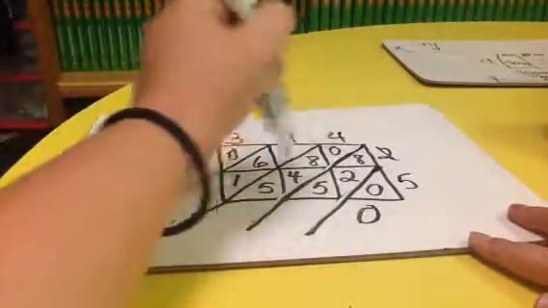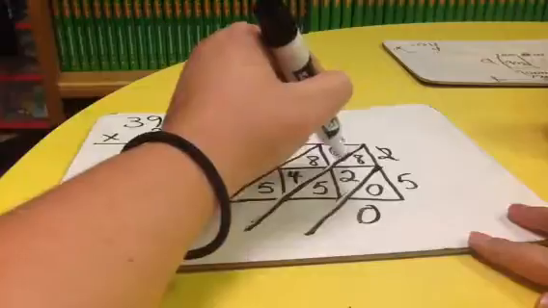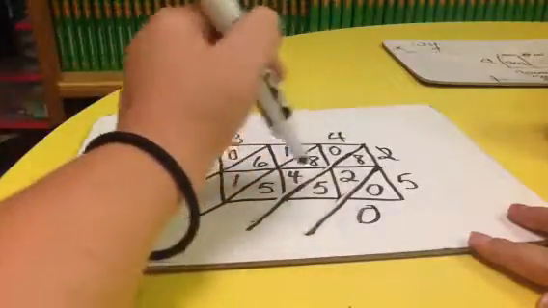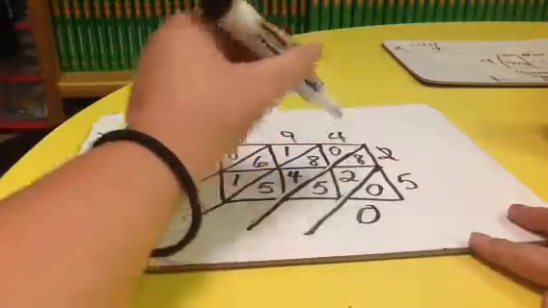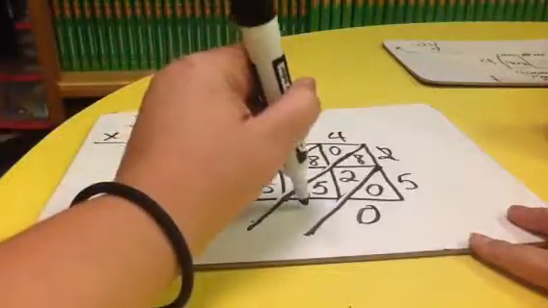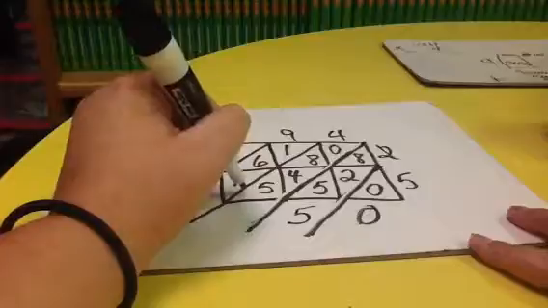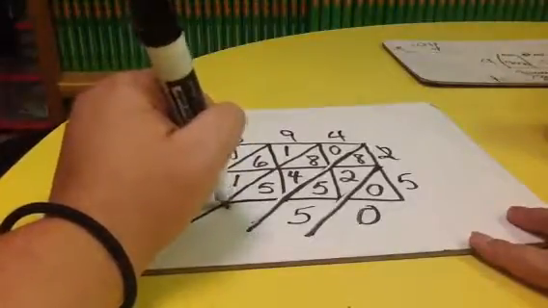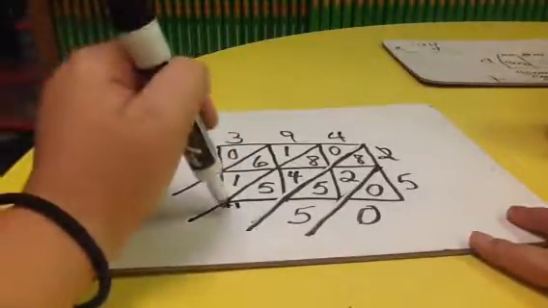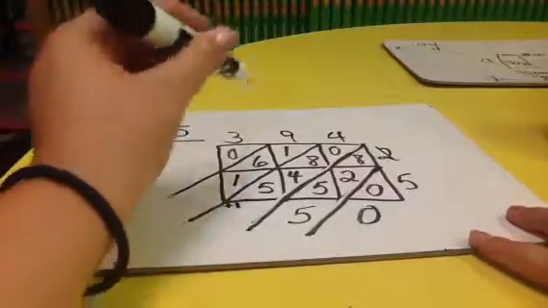Next, this diagonal column, I don't know what to call that really, this section that I have highlighted, I have an 8, a 2, and a 5 in there. All of those need to be added together. 8 and 2 is 10, plus 5 is 15, and then I need to regroup my 1. I like to put it down here so I don't forget.